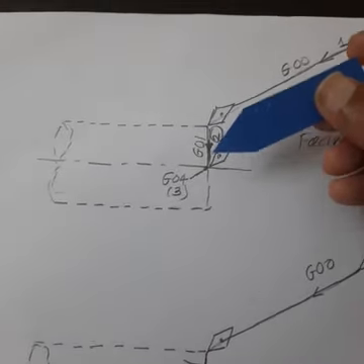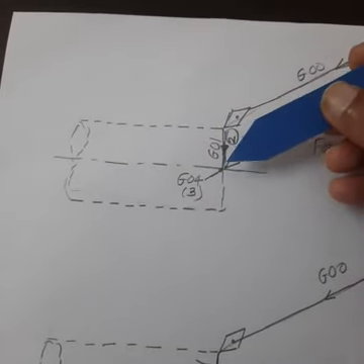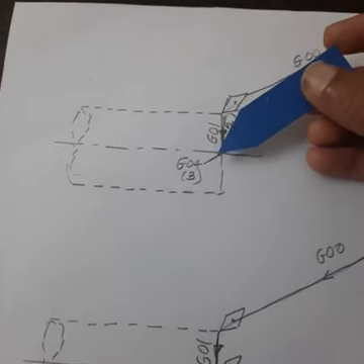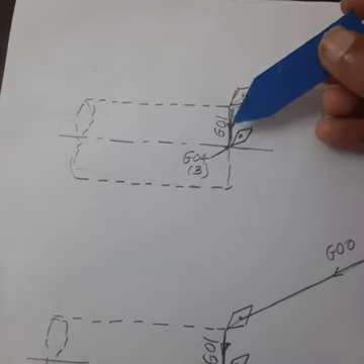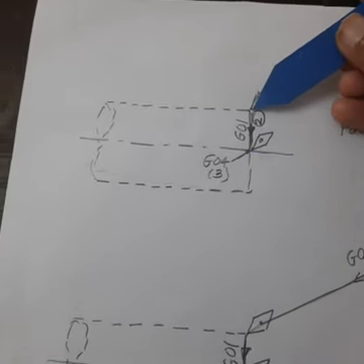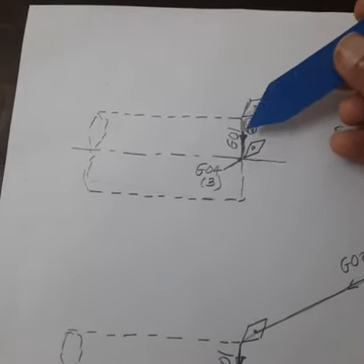In this way, the facing is done 2 times on the end of the workpiece. When the tool is moved towards the center, the facing is done. Again, when the tool is moved towards the initial position, the facing is done again. There is nothing wrong in doing the facing in 2 passes.